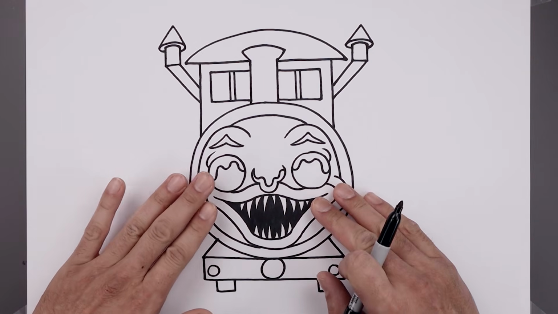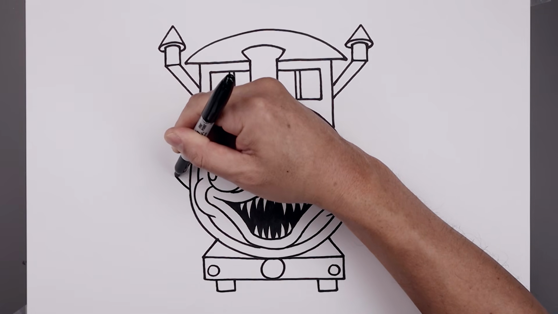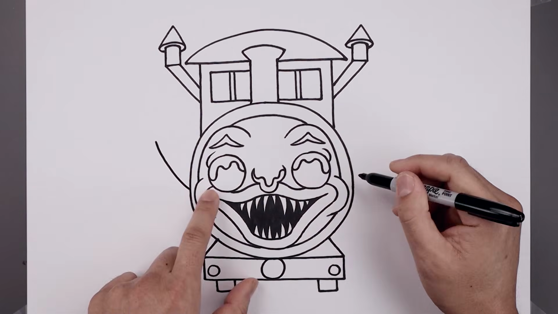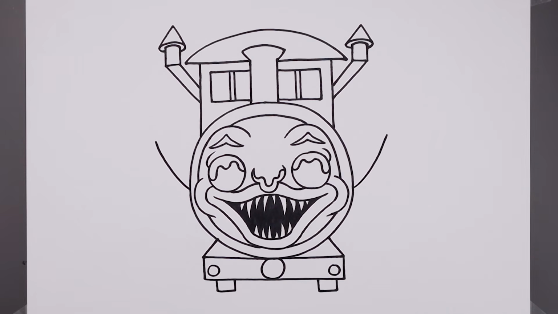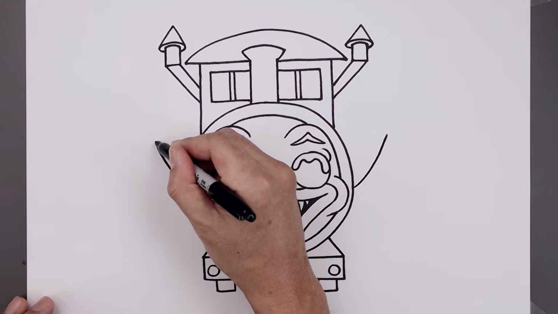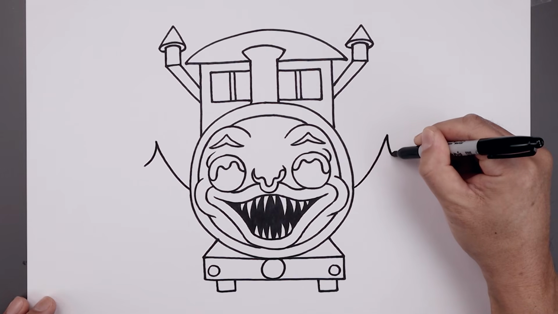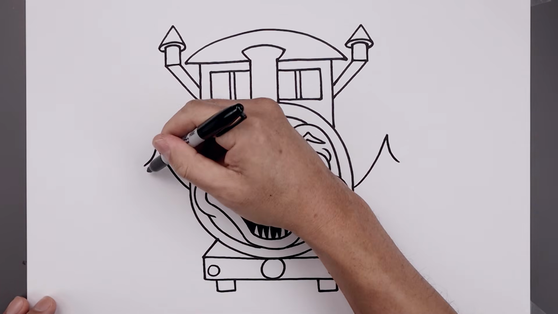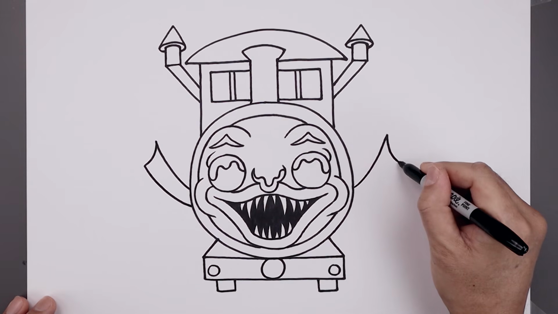Now I'm going to move out to the side and draw the first set of legs. Let's start from the side of the head, start with a curve going out and then up, and then we'll line that up on the right side. From the top, curve it down and then out. Now from here, it's going to bend this back down and then in towards the side of the head.